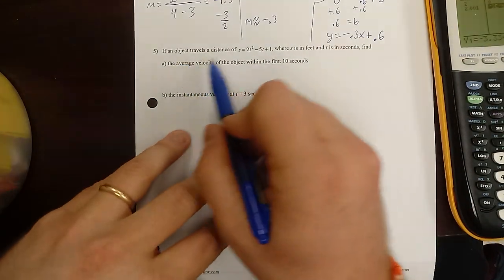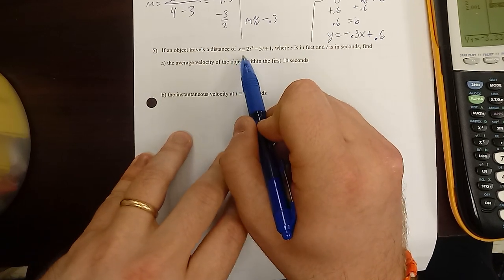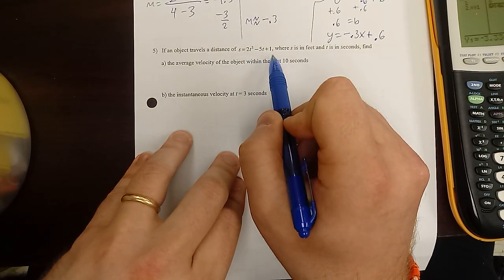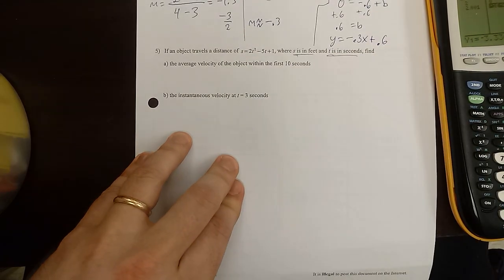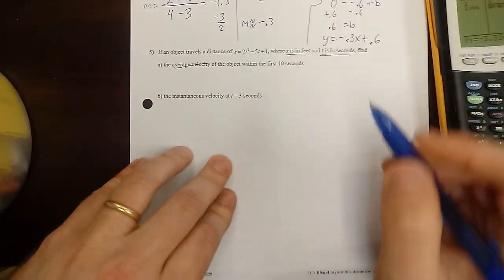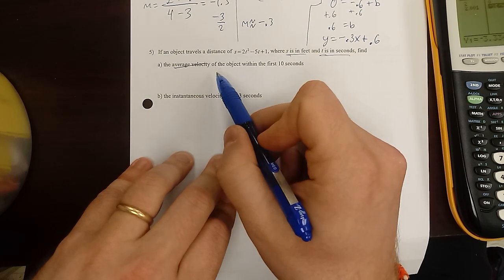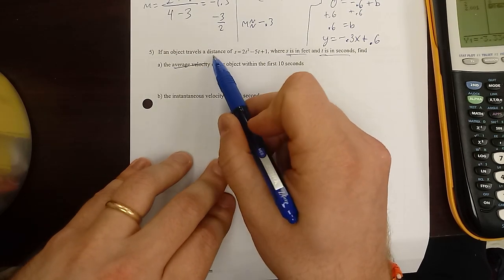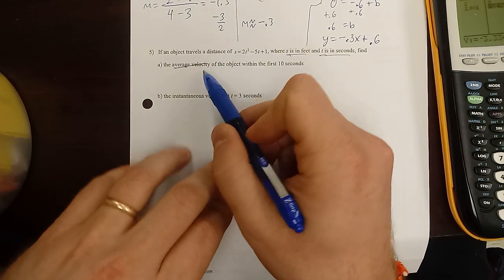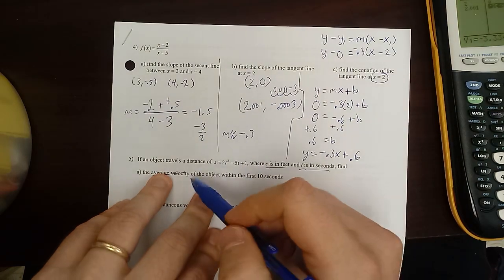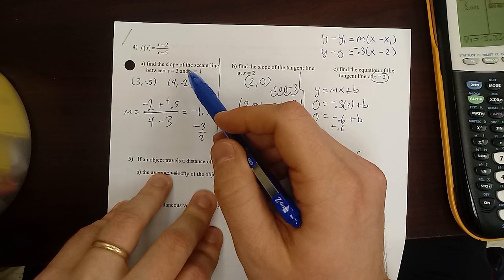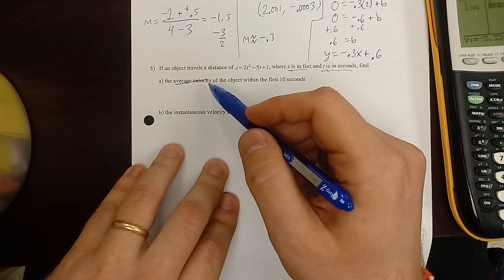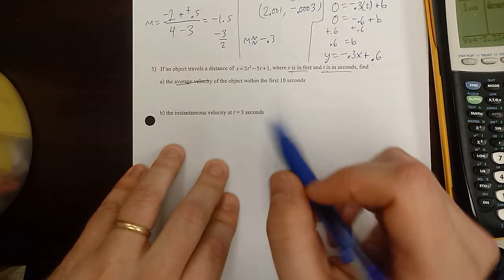So it says, if an object travels a distance of s is equal to 2t squared minus 5t plus 1, where s is in feet and t is in seconds, find the average velocity. Average velocity is rate of change of distance. So secant line gives us average rate of change. Secant line gives us average velocity if we have distance.